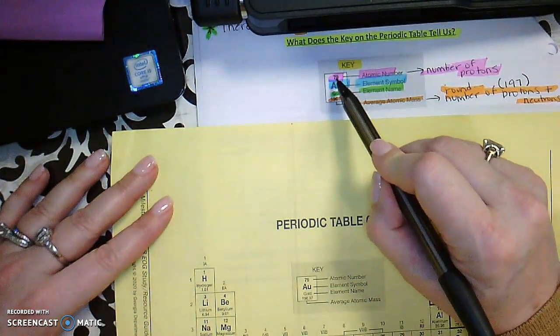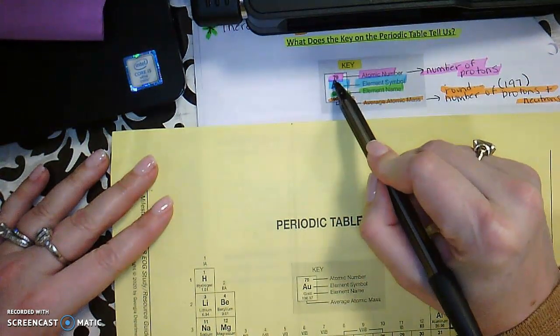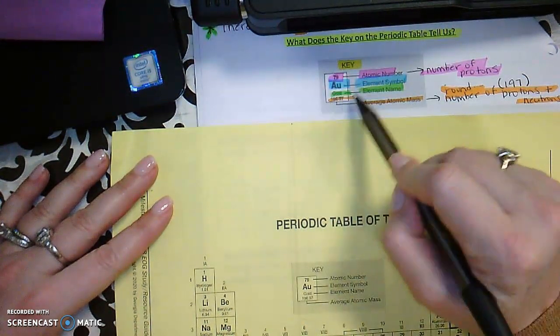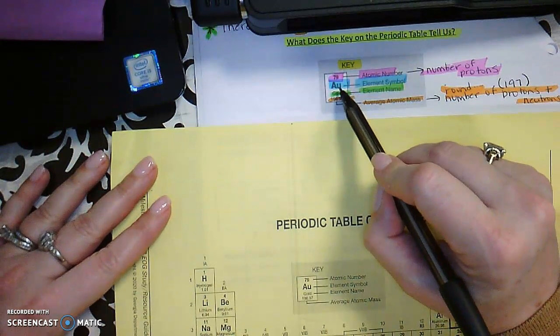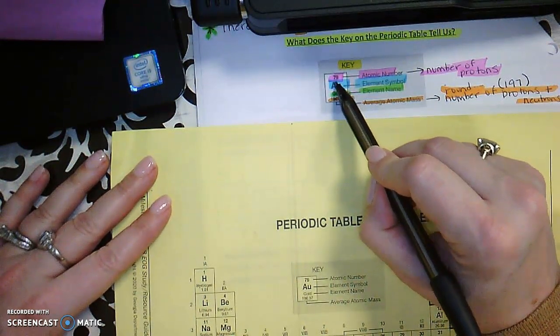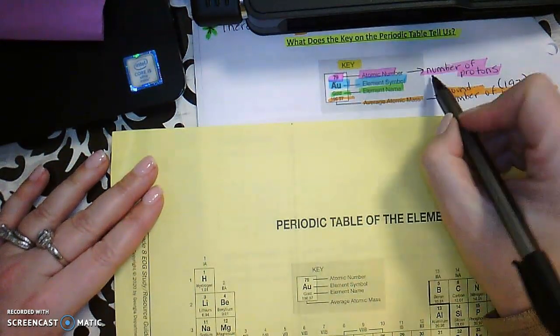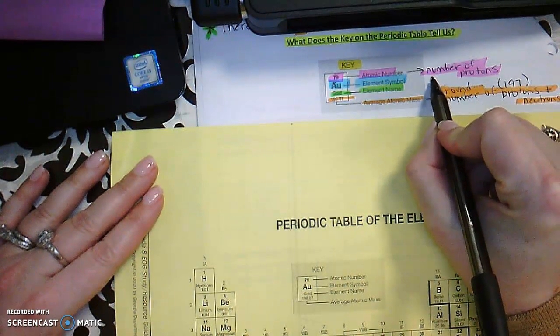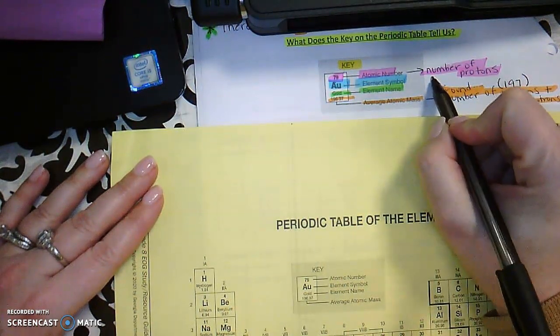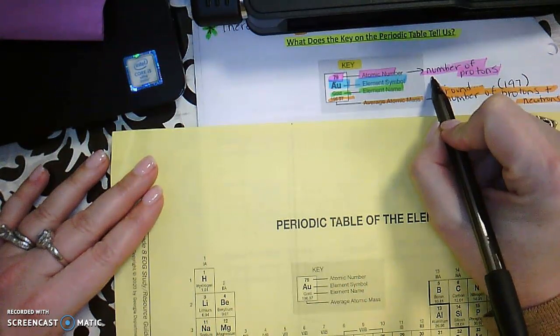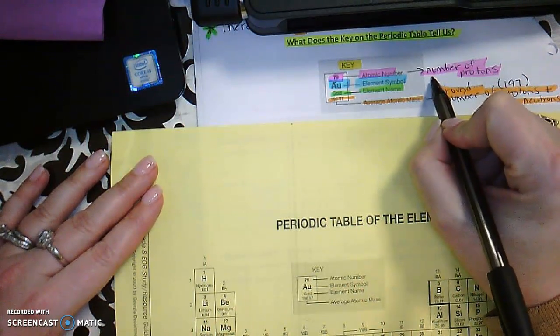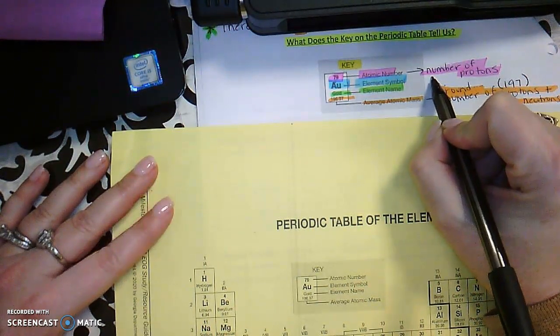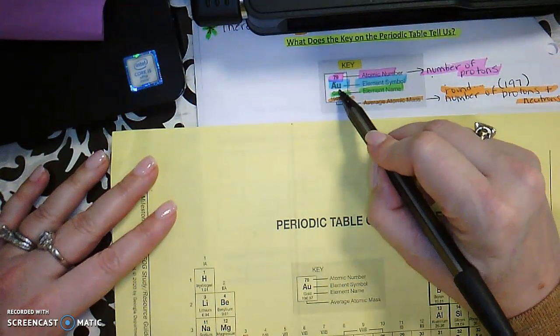You have the atomic number, and for our element that our key is over, that is gold, and that atomic number is 79. And that is the number of protons. That is the identity of the atom. That's like its social security number. Any atom that has 79 protons has to be an atom of gold.